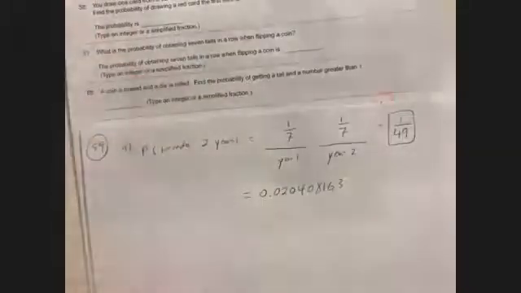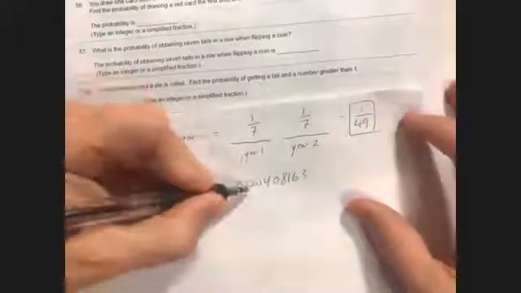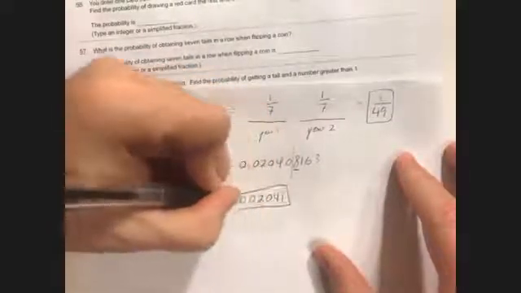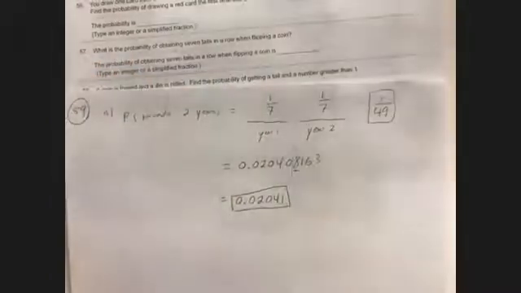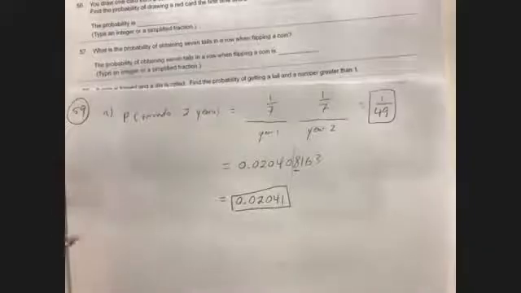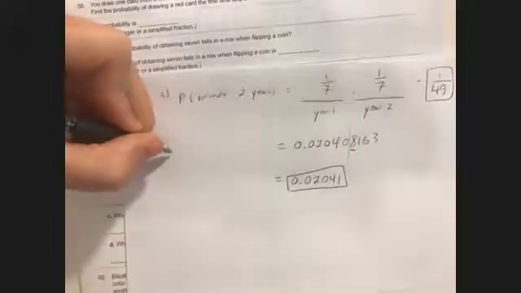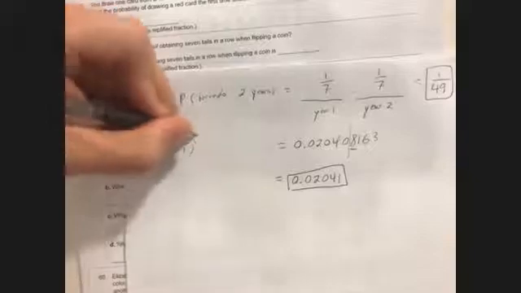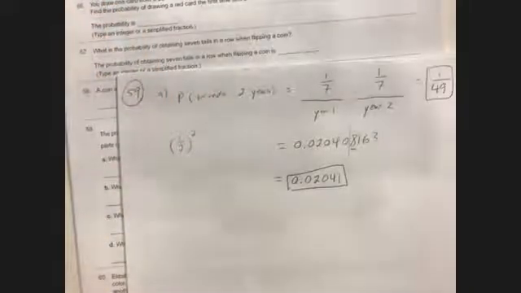We want to round to 5 decimal places. Okay. So 1, 2, 3, 4, 5. That's where I would cut it off, but I look at the next number. So I got to round it up, 0.02041. Now, in my calculator, I did 1/7 times 1/7. I could have done 1/7 squared to get that.